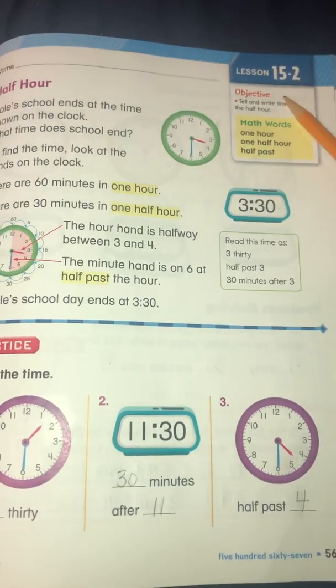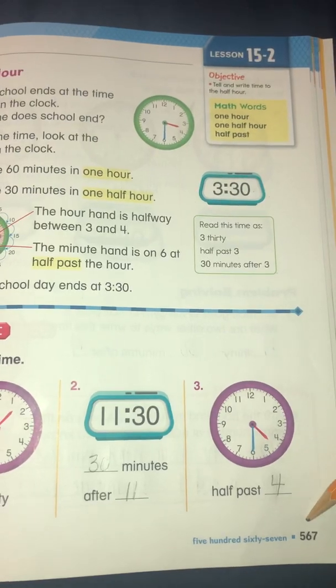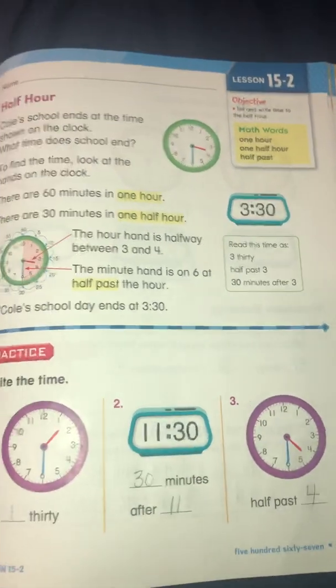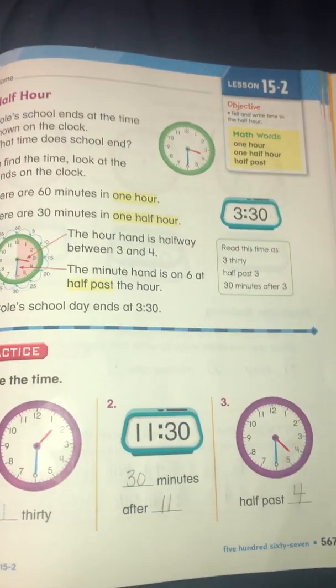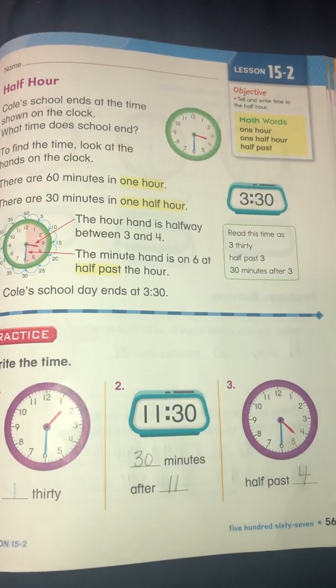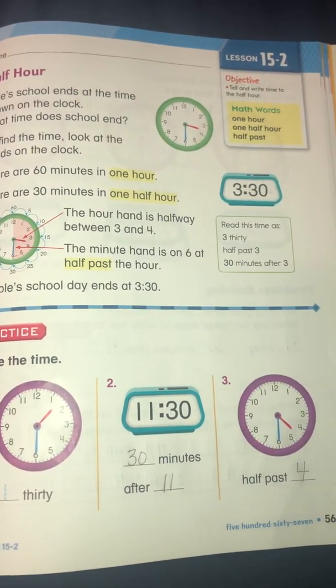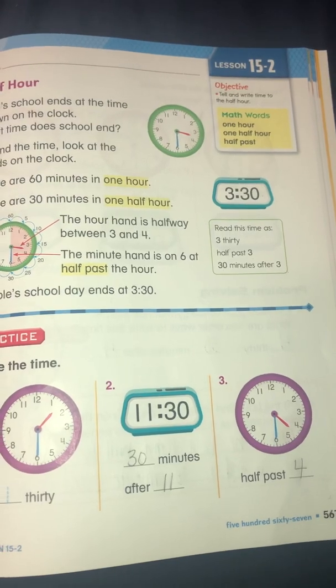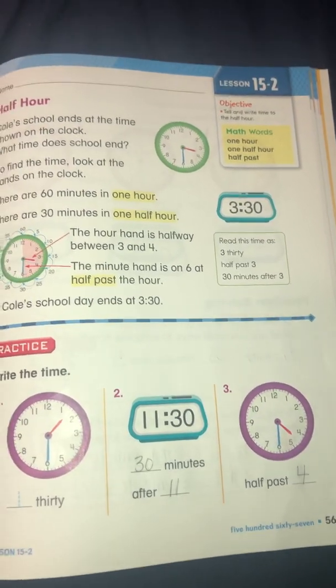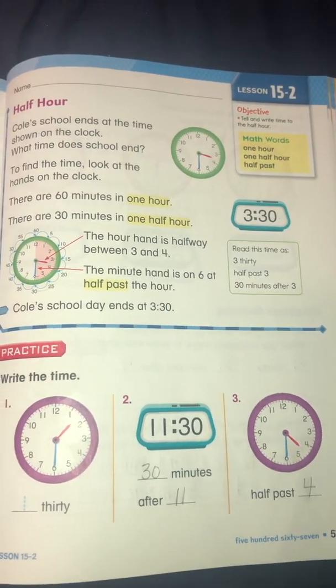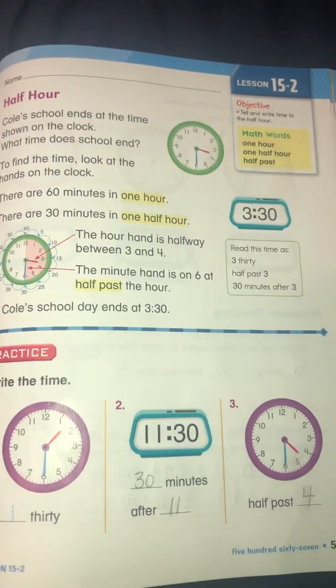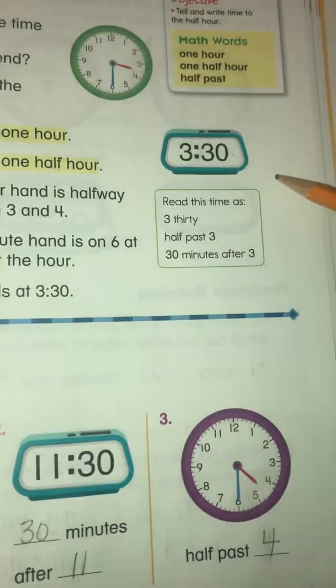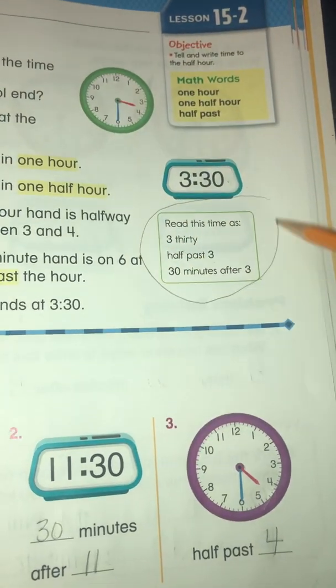Lesson 15-2, page 567. Before we left for Easter break, we talked about time to the hour. That was the o'clock, where your hour hand was on the 12. So today we're going to talk about time to the half hour. I want to draw your attention right here.